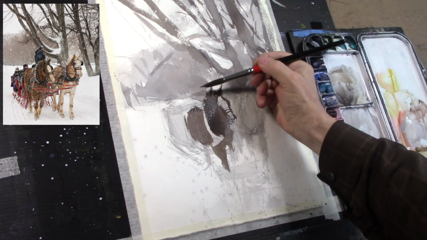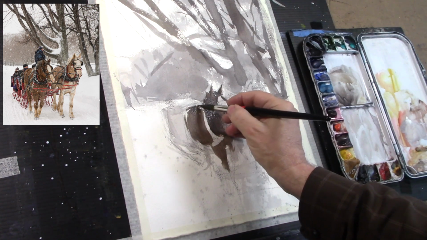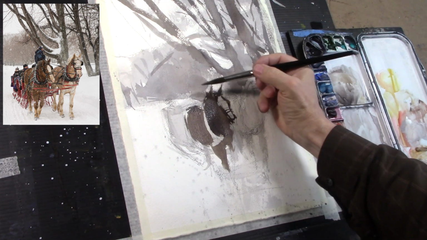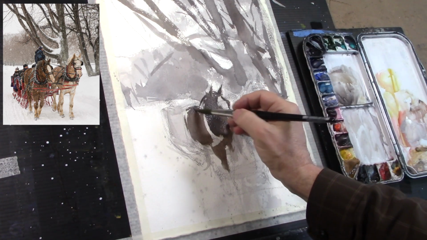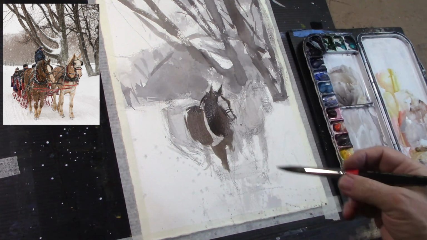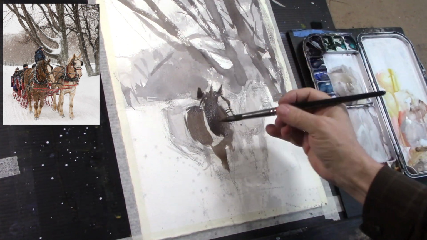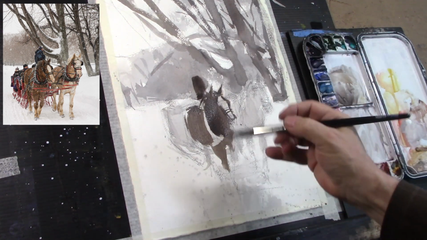I feel like I should join the body to our figure. Like that. Just standing up here. Is it still wet? A little bit.